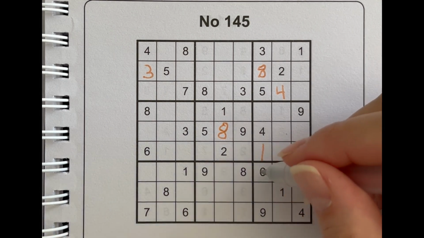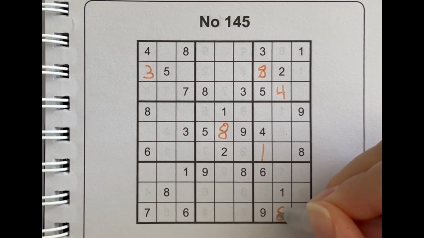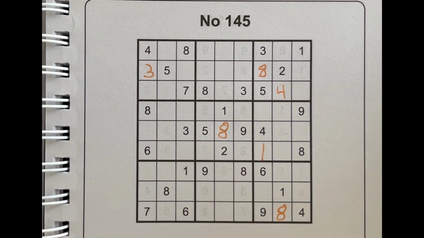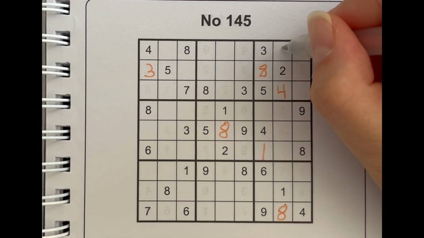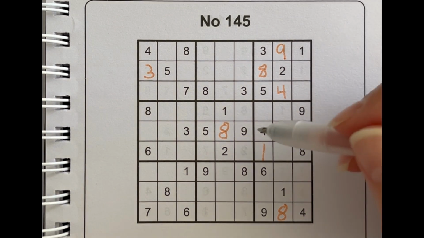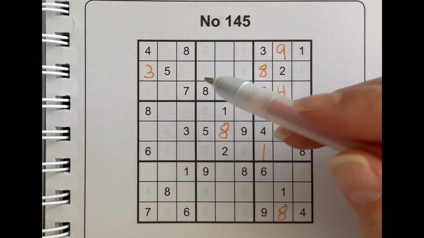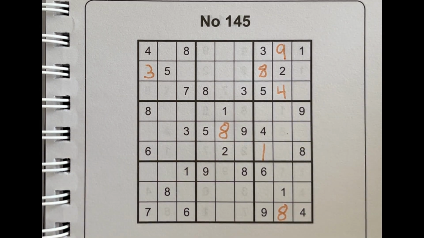So there's an 8. And over here, this row has an 8 and this row has an 8. Okay, so we've got all of our 8s now. 9s, if I look up here, this row has a 9. So this is my 9. Okay, I don't see any more 9s yet.